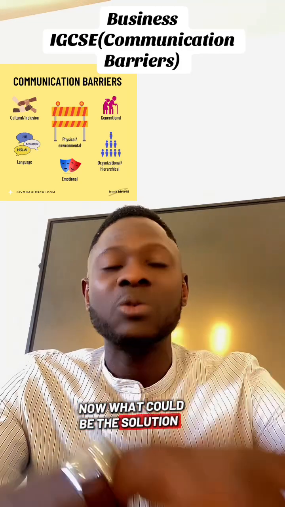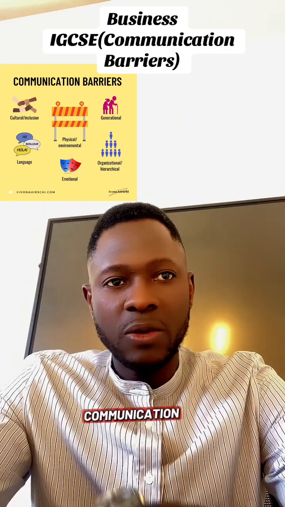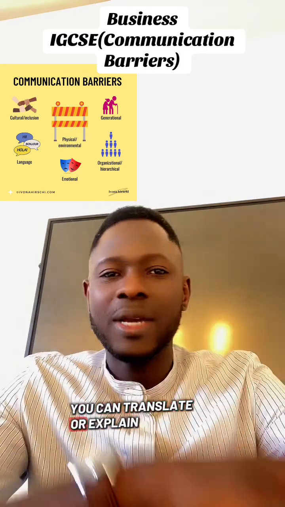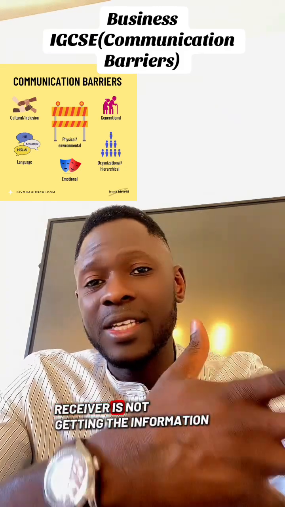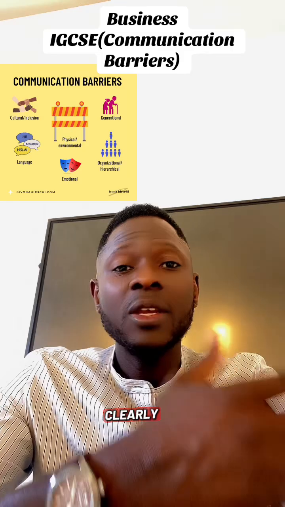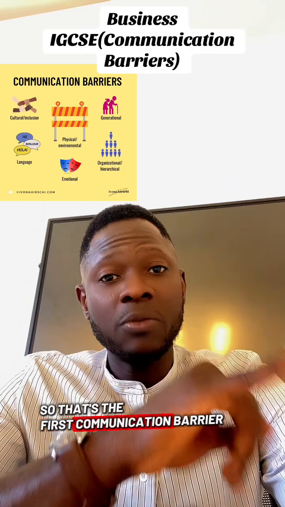And what could be the solution when language is the barrier to communication? One, you can use simple language. Two, you can translate or explain. Which simply means if you figure out that your receiver is not getting the information clearly or is not understanding the information clearly, you can explain further for clarity. So that's the first communication barrier.